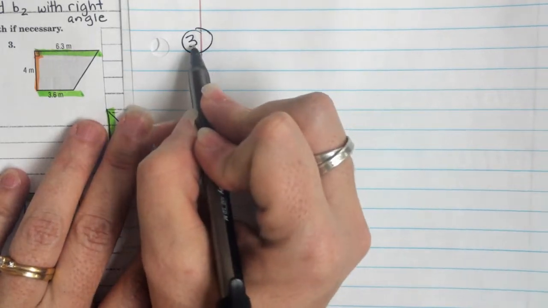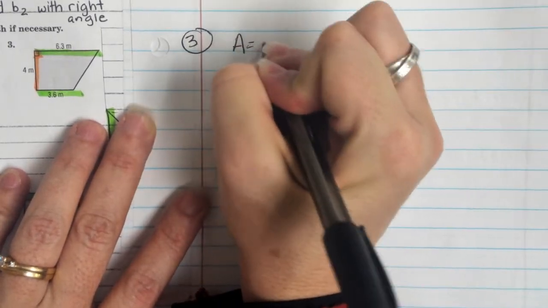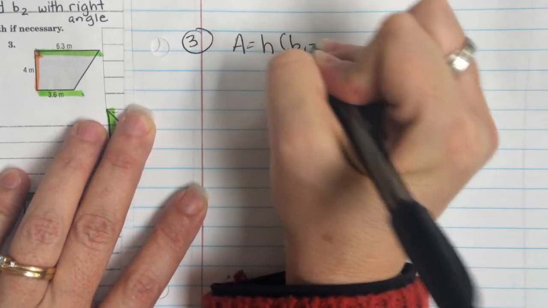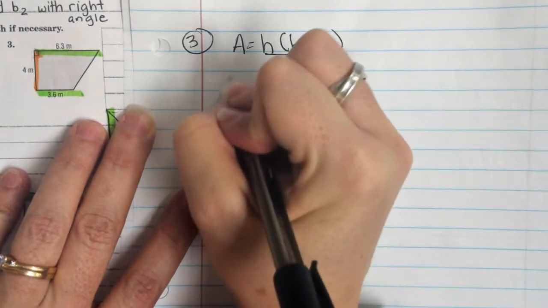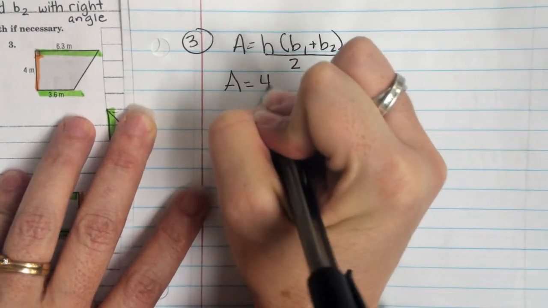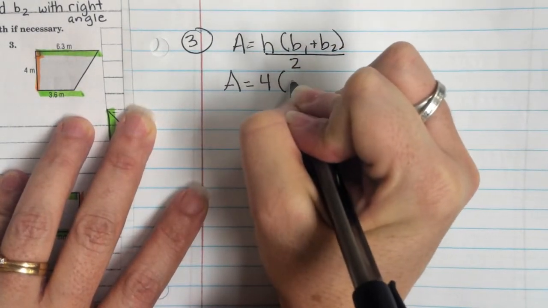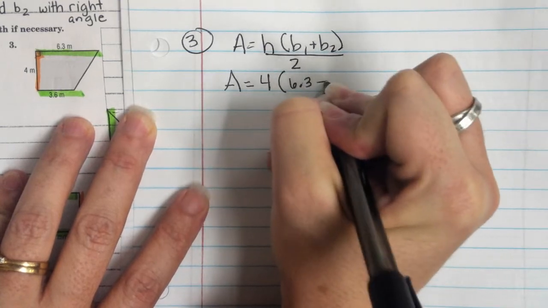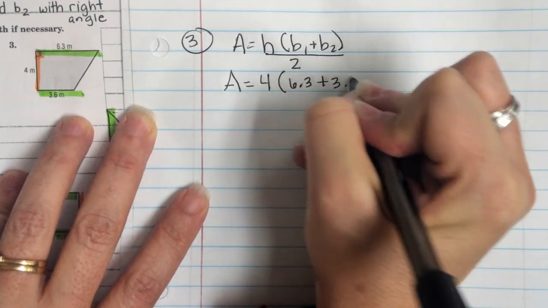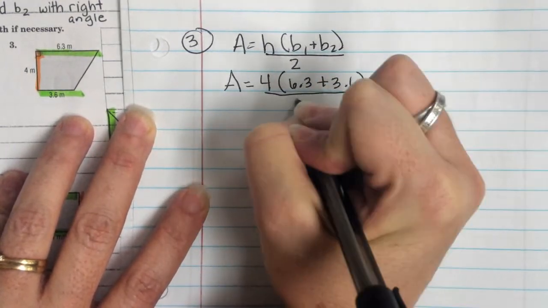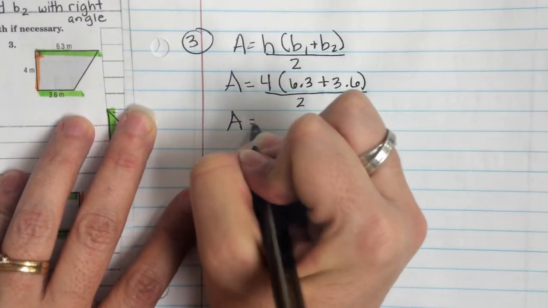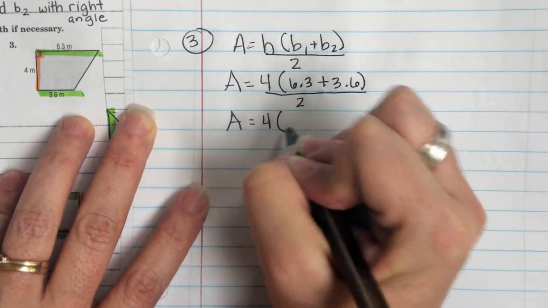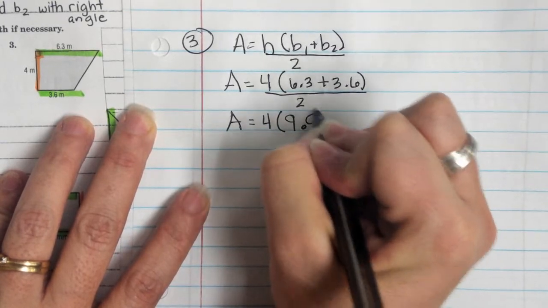Okay, number 3, trapezoid. We got A equals H times B1 plus B2, divided by 2. I'm going to fill this in, see if you filled it in my way. 6.3 plus 3.6. First thing is add the 2 numbers in parentheses. You get 9.9.